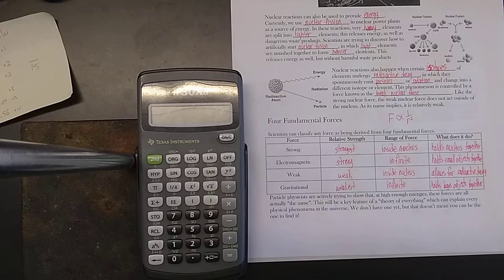Okay, that just kind of ties up a bunch of loose ends on the nucleus. Our next video is going to be on the most famous equation in physics, the relationship between energy and mass.